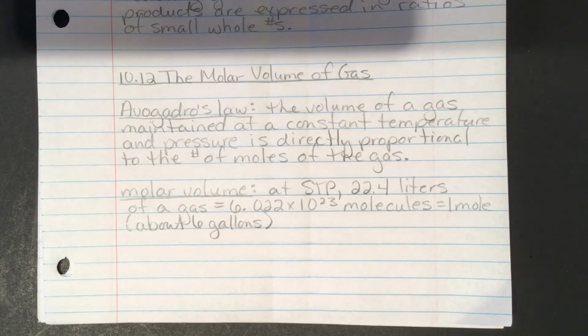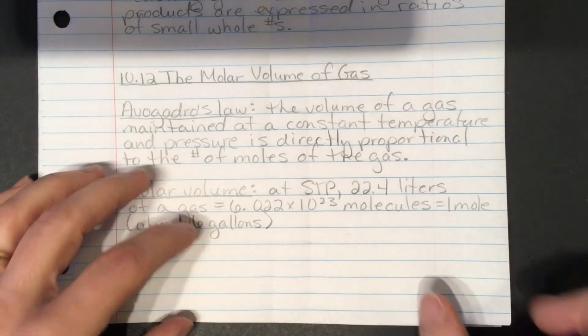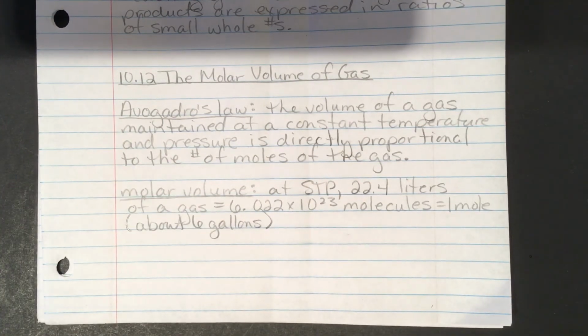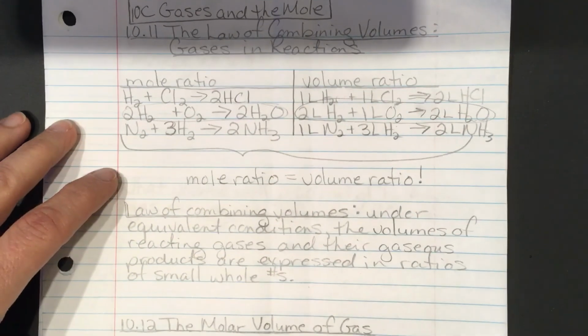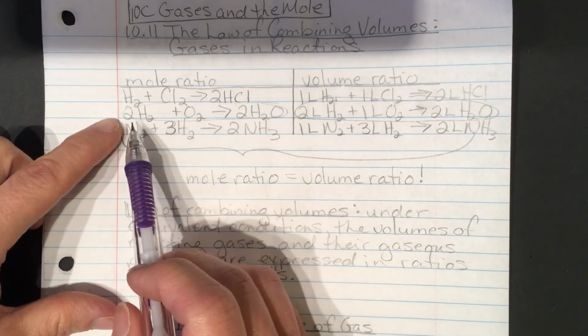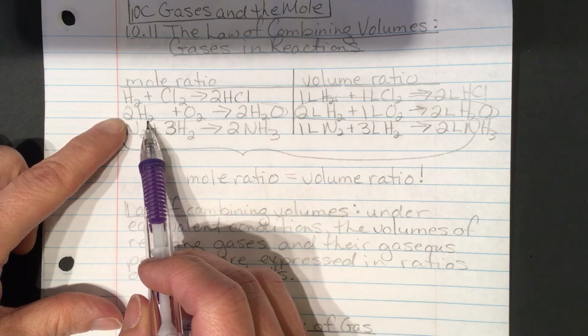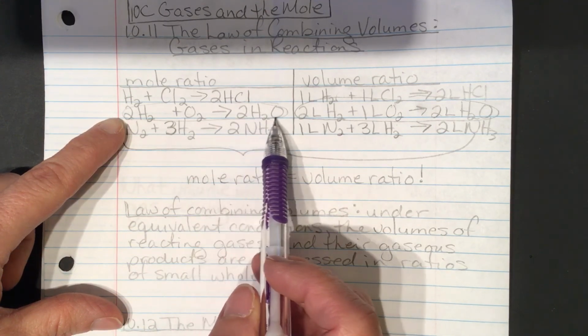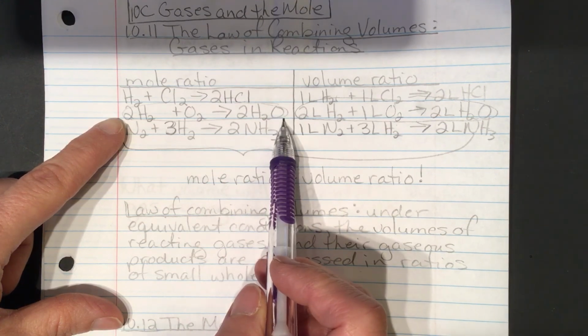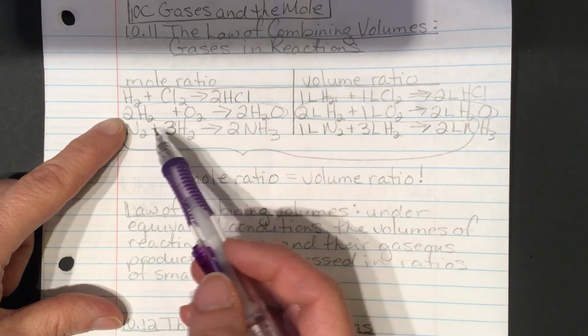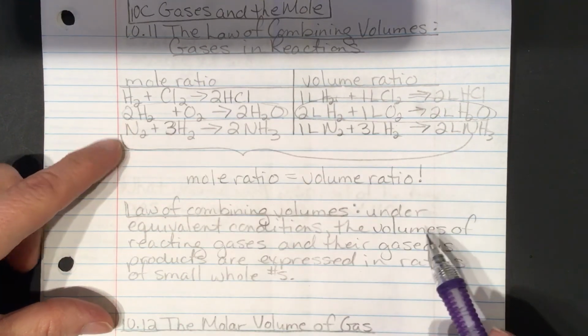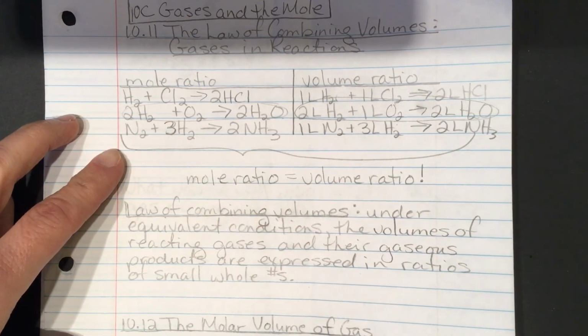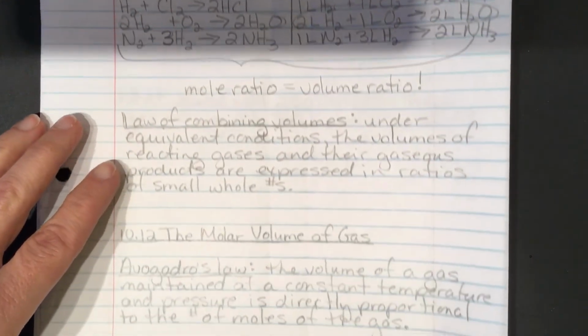He said, well, we see this happening with the volumes, and we can relate it to the number of molecules, to the number of moles. And if we go back to this chart, we can see that 2 molecules of hydrogen gas plus 1 molecule of oxygen gas gives 2 molecules of water. And if you go backwards, the other way around. So he really came up with this concept and related it to moles.